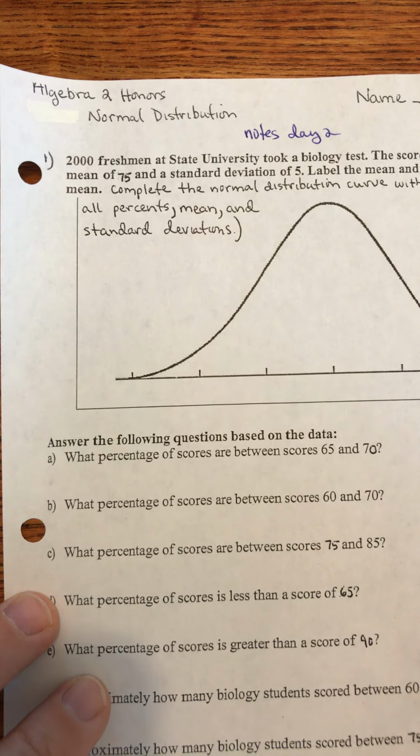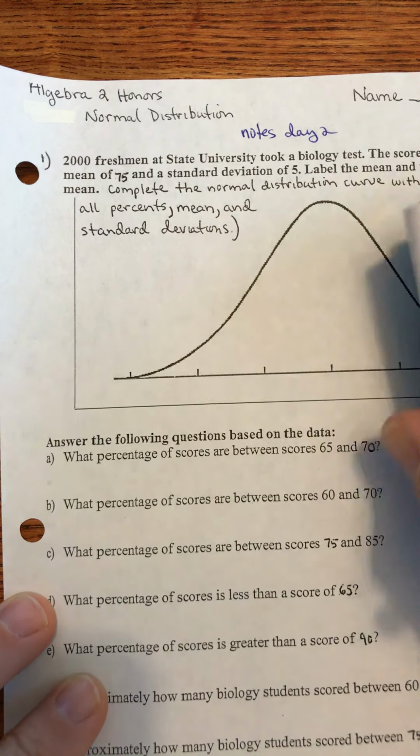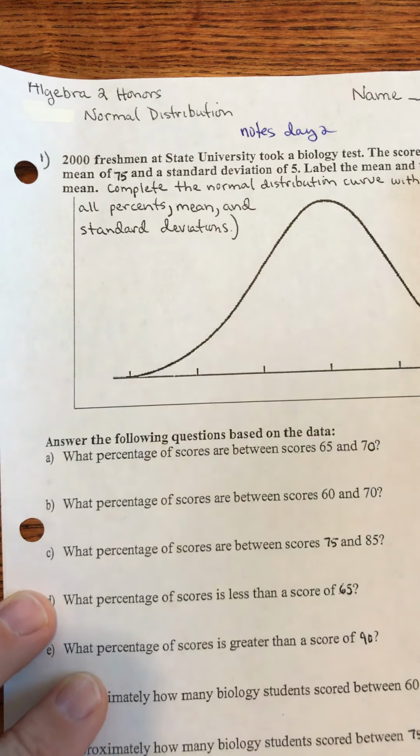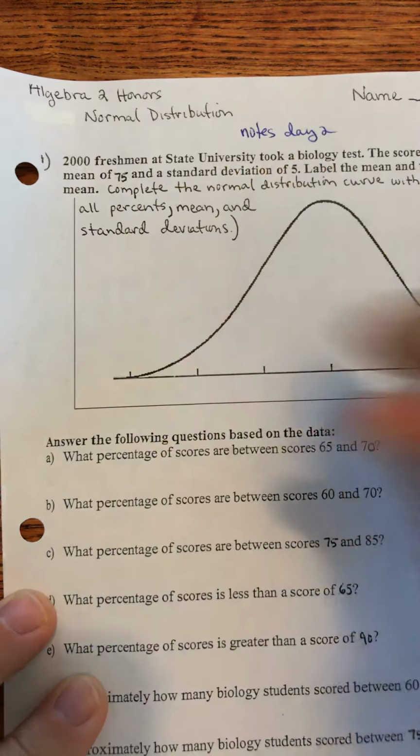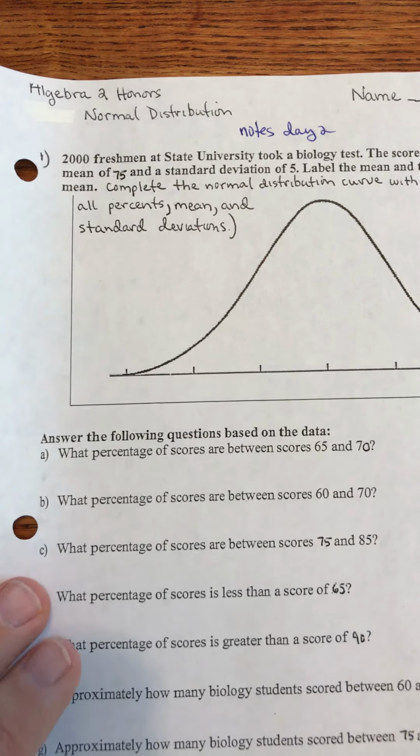All right, today's lesson, day 2 on normal distribution. What you're going to need today is a pen, a calculator, this printed out. I'll put it on where the video is, and your brain. All right, well, 3 out of 4 ain't too bad.